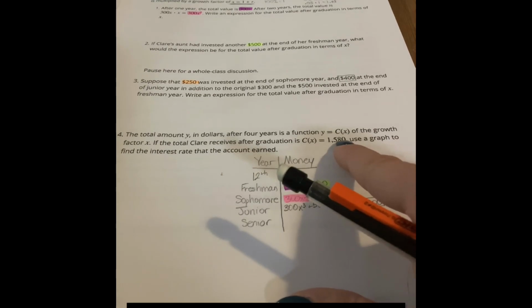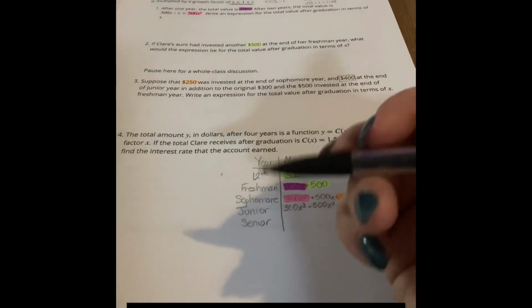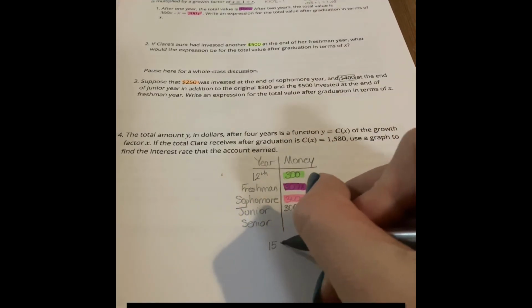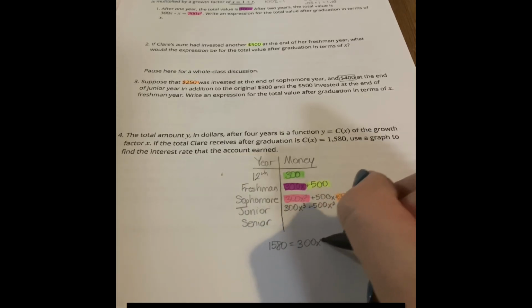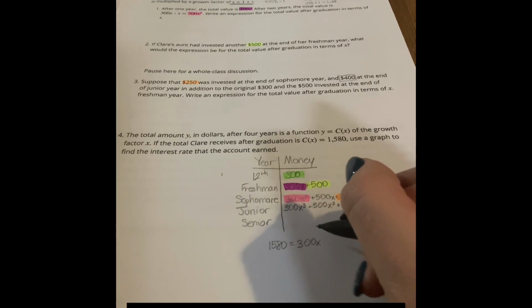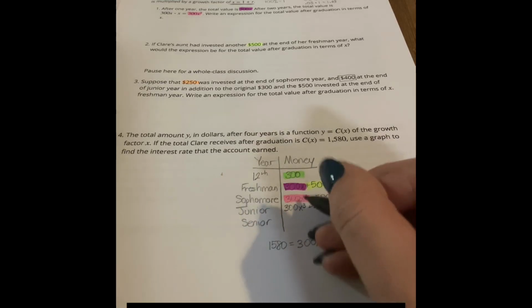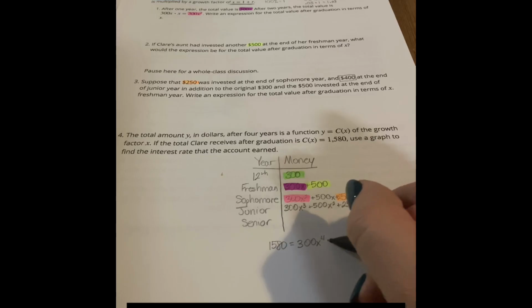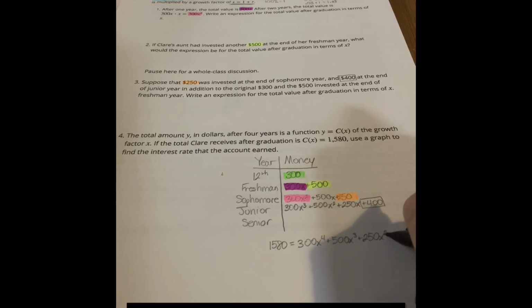Okay. I don't have a graphing calculator with me, but what you can do is you can solve this. So you have 1,580. You have 300x, and this is going to be at the end of senior year. So I'm going to add 1 to each one because it's gone 1, 2, 3. This would be my 4th year, my third year for the 500, my second year for the 250, and 1 year for my 400.